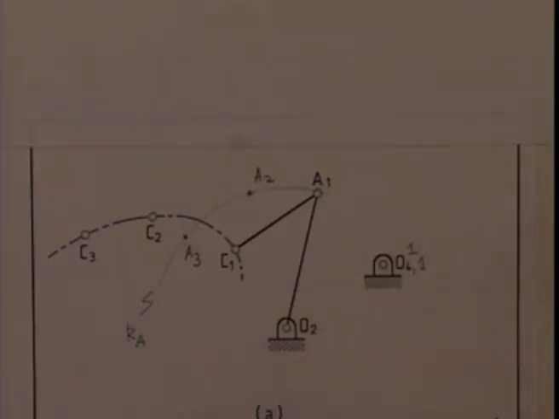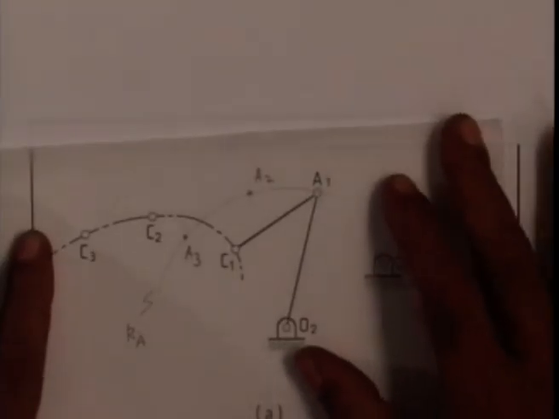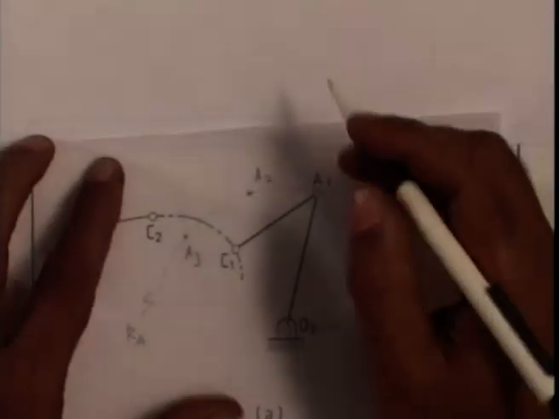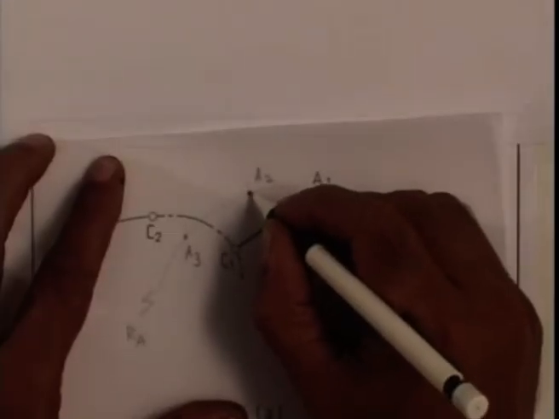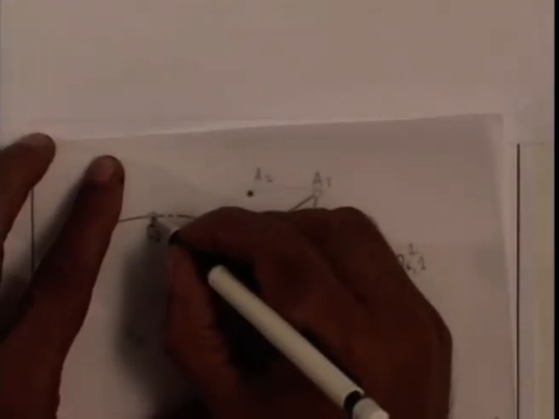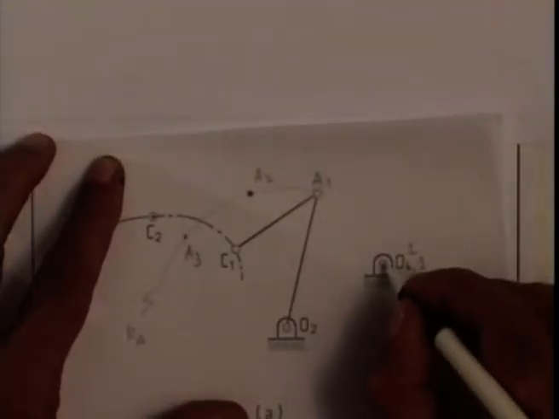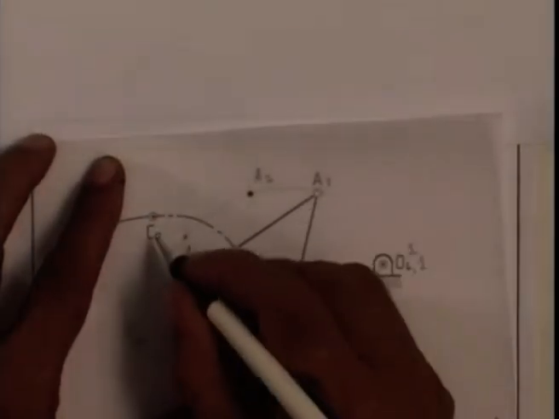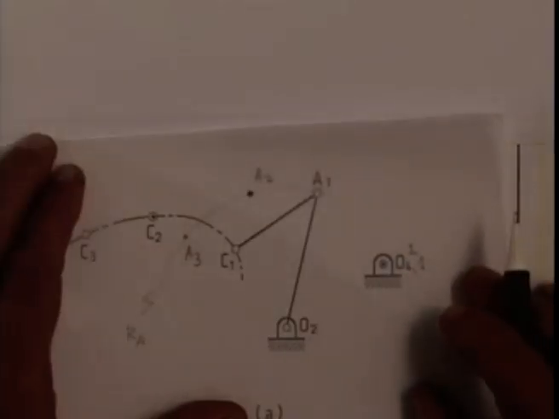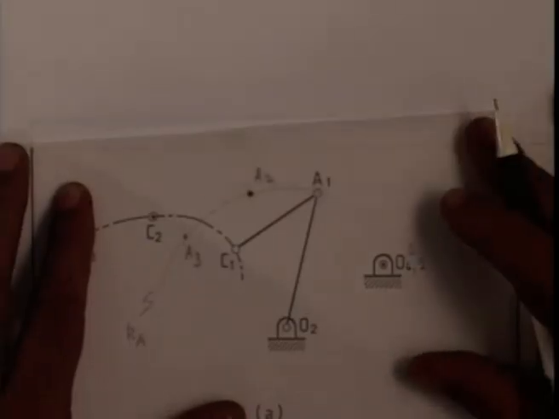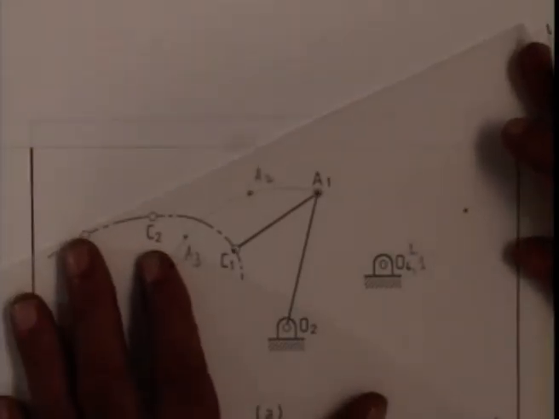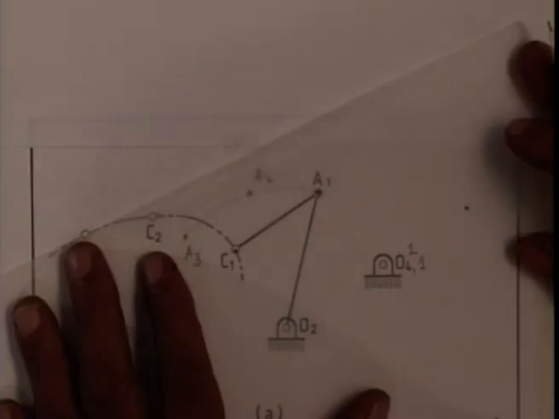So what we do on a tracing paper, we use a tracing paper and mark A2, C2 and O4. The same relative position is maintained, but at the first configuration. That means A2, C2 I make coincide with A1, C1.